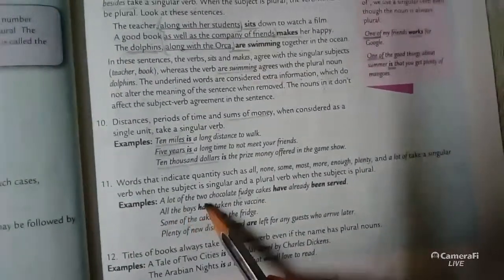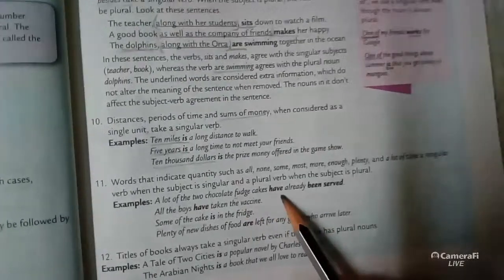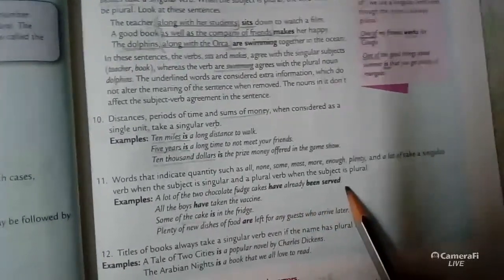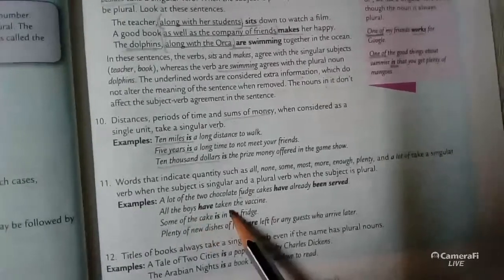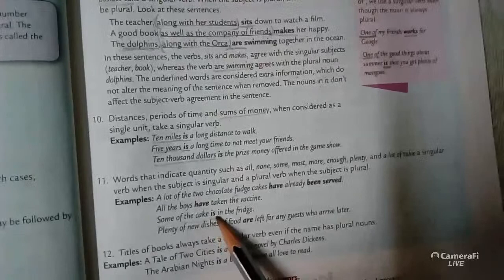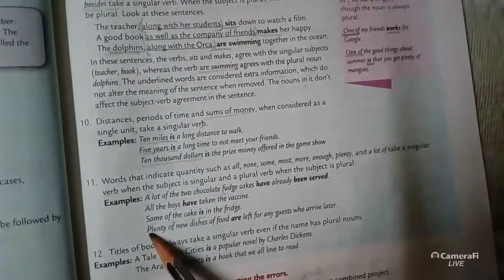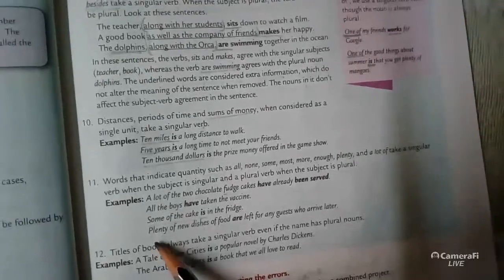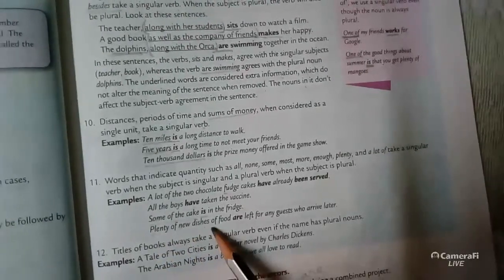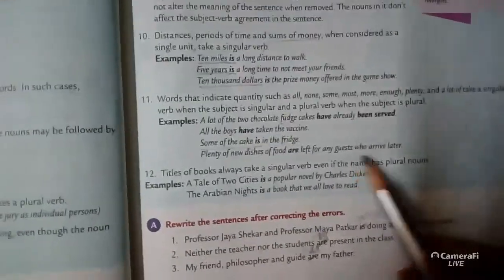Example: A lot of chocolates and cakes have already been served. All the boys have taken the vaccine. Some of the cake is in the fridge. Plenty of new dishes of food are left for any guest who arrives later.